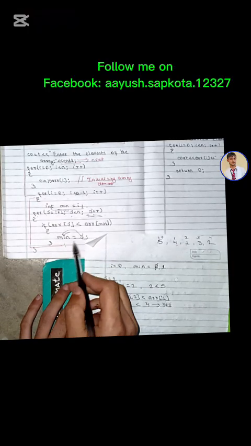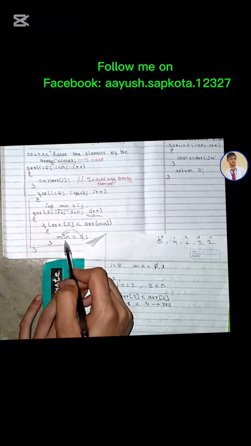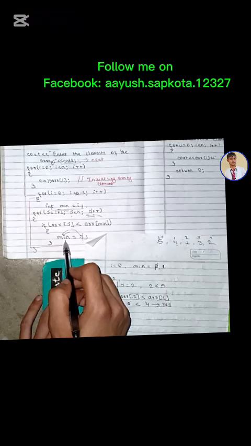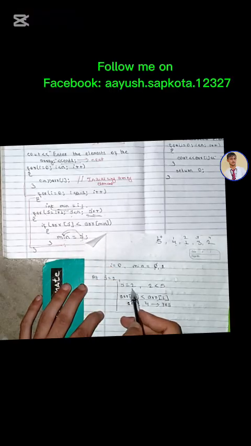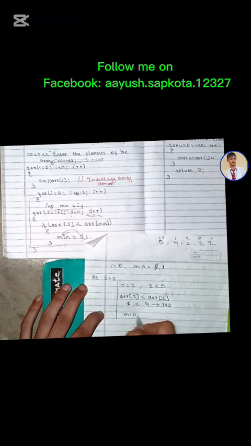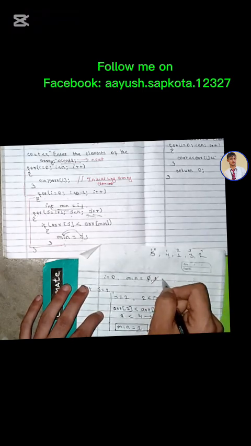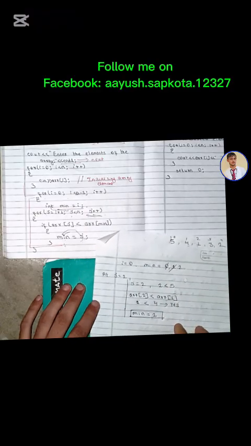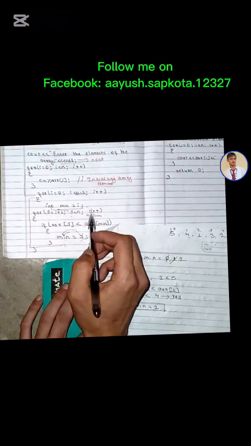So if 1 is less than 4, then we have to shift the value of j to min. Right now the value of j is 2, so we set min equals j, which means 2. Now we have the new value of min, which is 2. So from 1, the value of min is now 2. Again the j loop increments by 1 because we are using j plus plus.